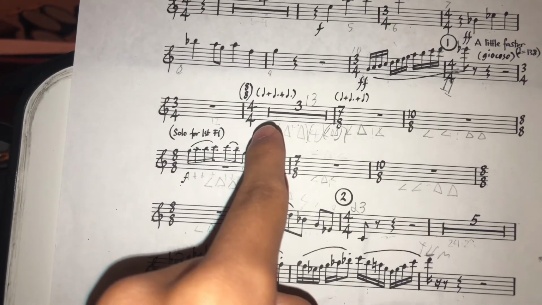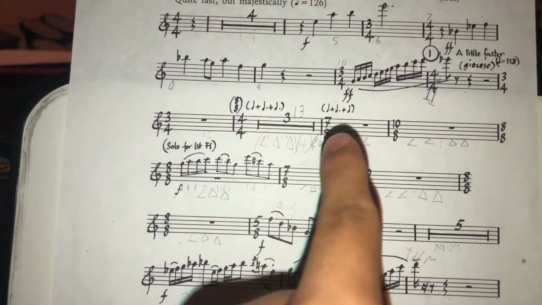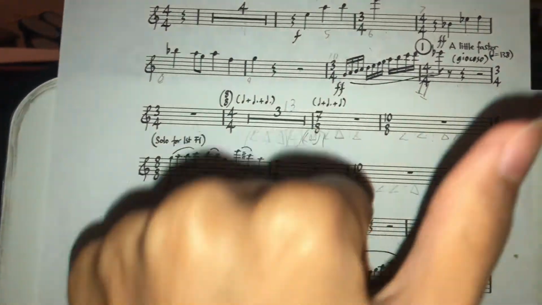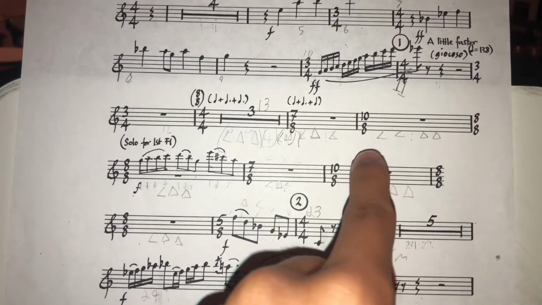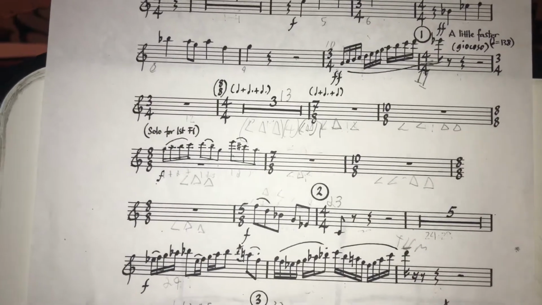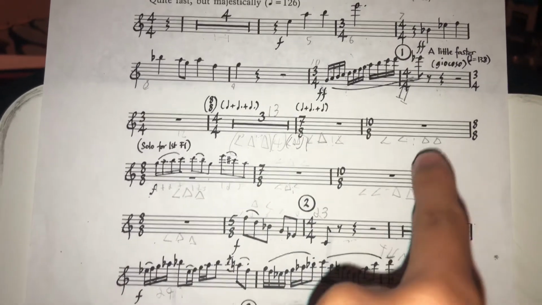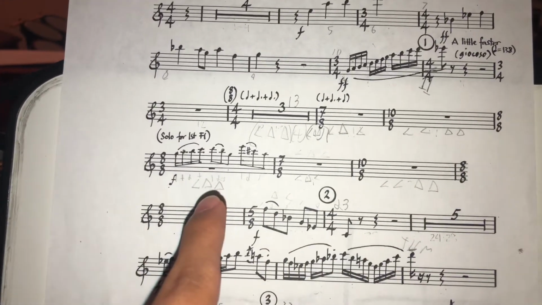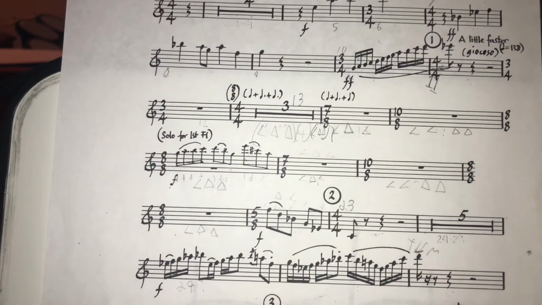So 4/4 3 times, and then you have 7/8. 1, 2, 1, 2, 3, 1, 2, which equals 7. Then you have 10/8. 1, 2, 1, 2, 1, 2, 3, 1, 2, 3, to give the same beats. That's just how you count the rest. It's an easier way to do it.